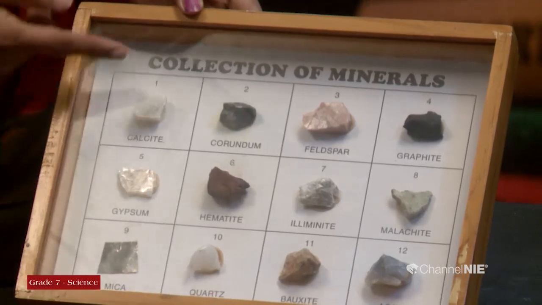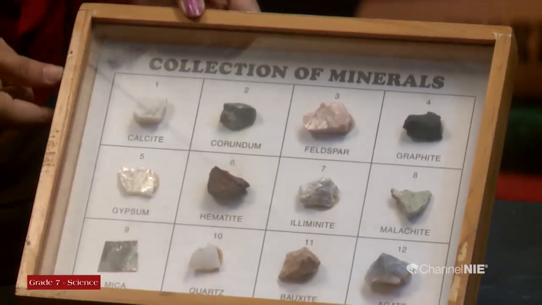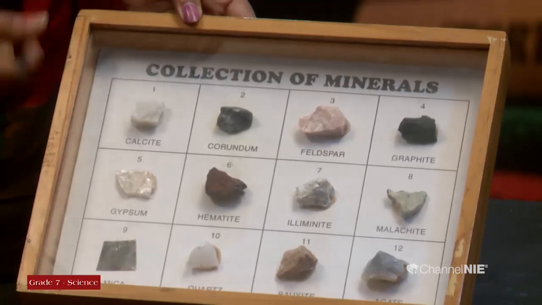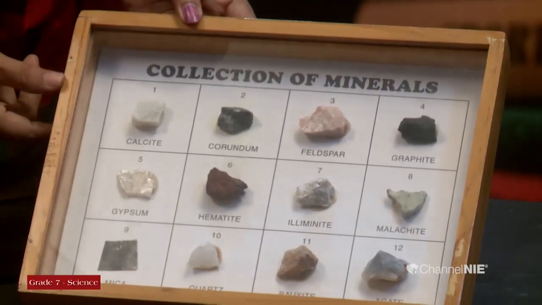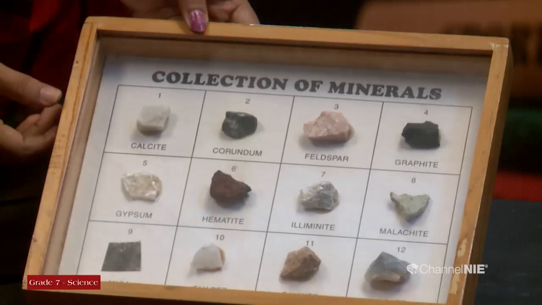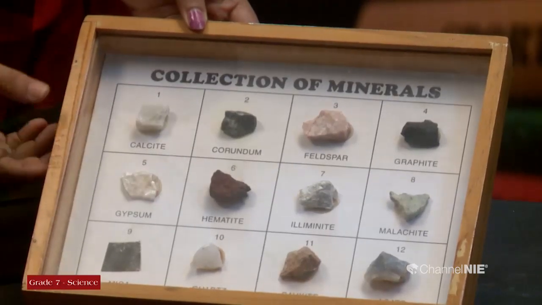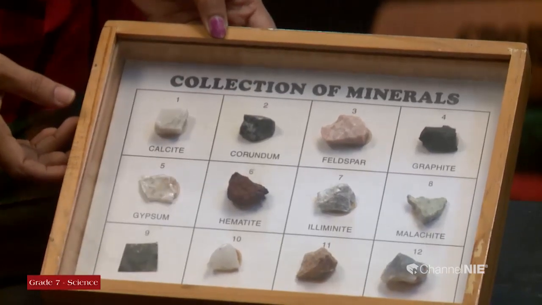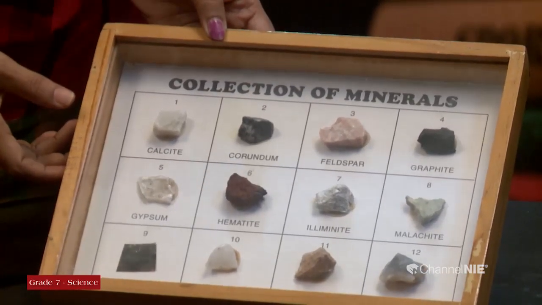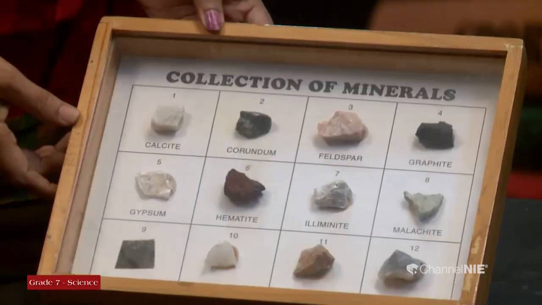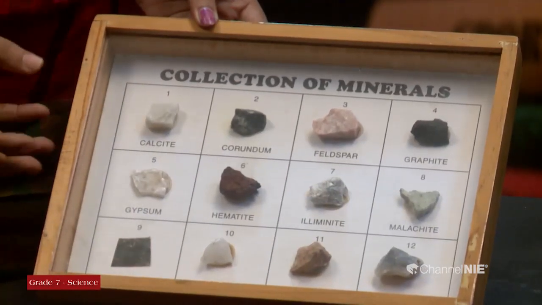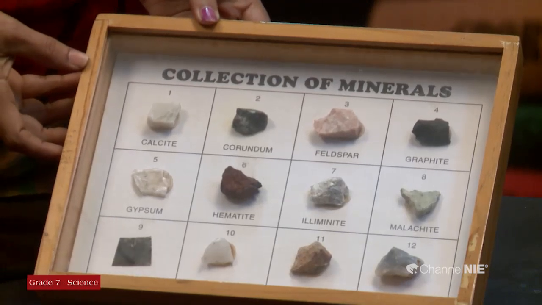Then the second one, corundum, then feldspar, graphite, then gypsum, hematite, ilmenite, then malachite, mica, quartz, bauxite. Right, now those are the examples for different types of minerals.